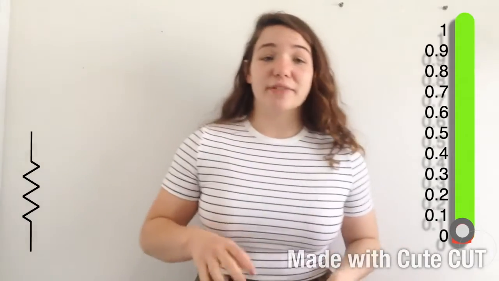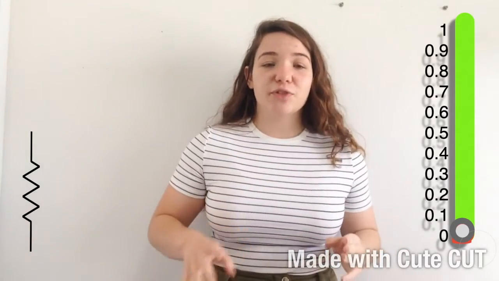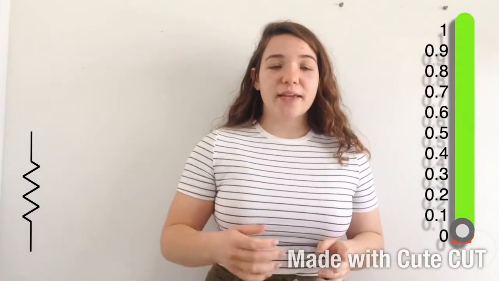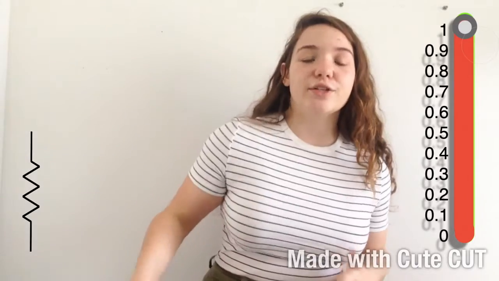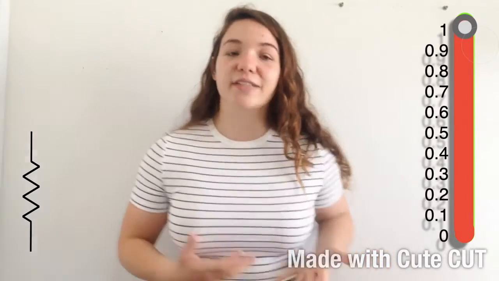When it comes to a resistor, there is no phase difference between current and voltage. So that means the power factor equals 1. All the power created is used in the resistor, which makes sense because that's what they're used for.